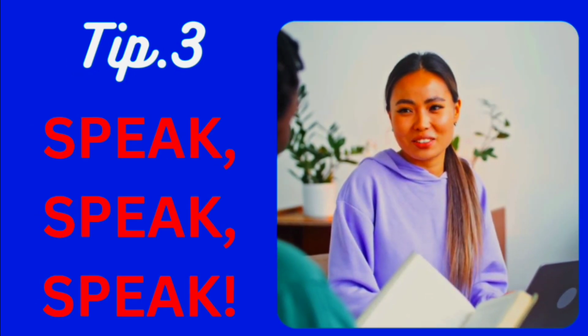Tip number 3. Start speaking from the very beginning. I always say, if you want to speak English, you have to start speaking English. I know, at the very beginning you'd find yourself awkward, frustrated, maybe not confident with your English, and this is totally fine. Why is it fine? Because it's only in your head. This is not true. You're just imagining that you're not confident enough to speak English. But trust me, if you practice speaking more and more, you'll be confident in time.